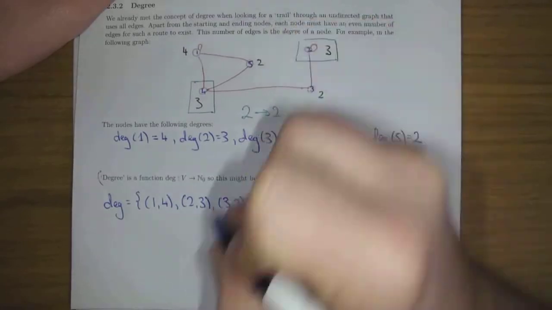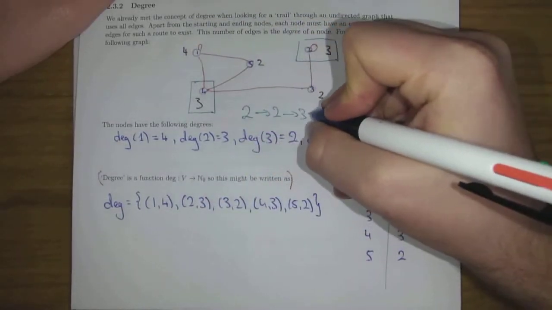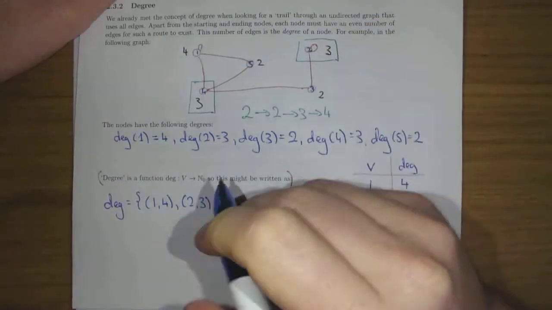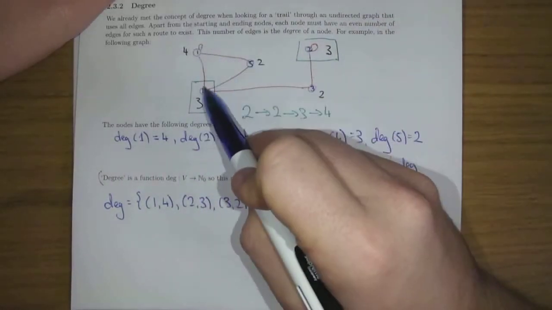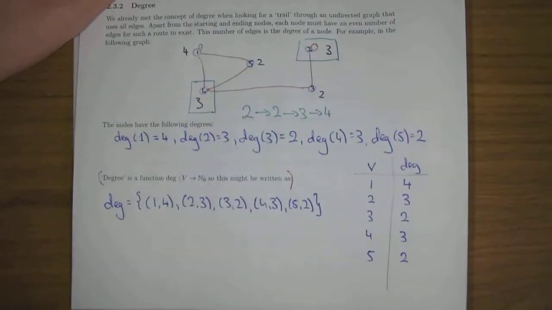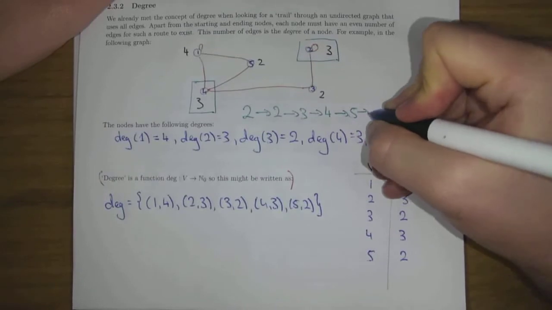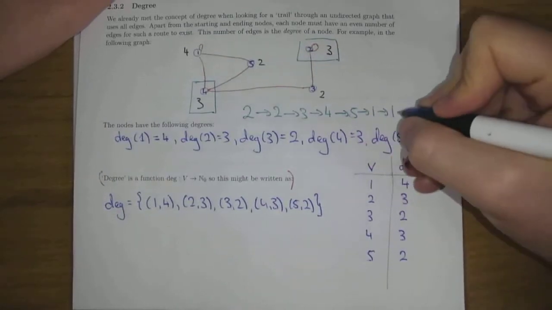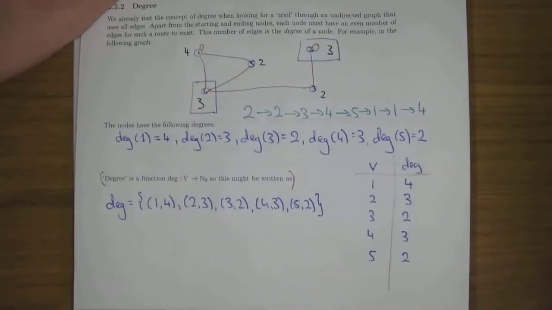So do a loop from 2 to 2, then go to 3, then go to 4. Now, I think it doesn't matter whether you go to 1 and do a loop and go to 5 and back, or else do it the other way around. It doesn't really matter. Let's go from 4 to 5. Let's go from 5 to 1. Let's do a loop to 1, and then we go to 4. And if you look at this, it uses every single edge.